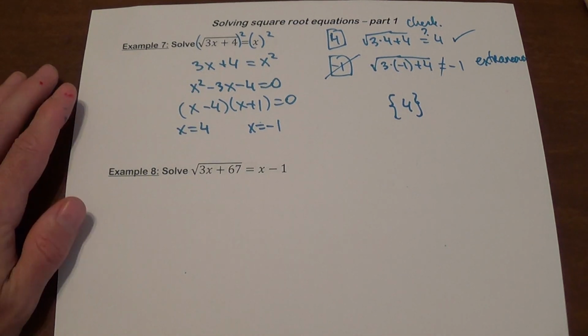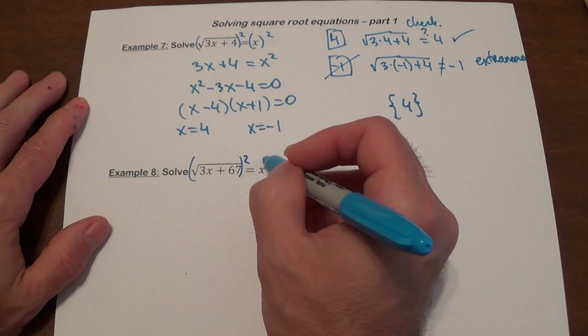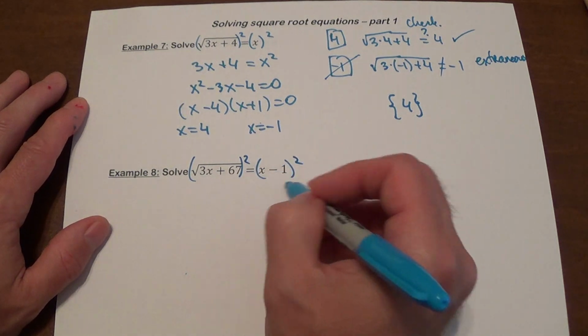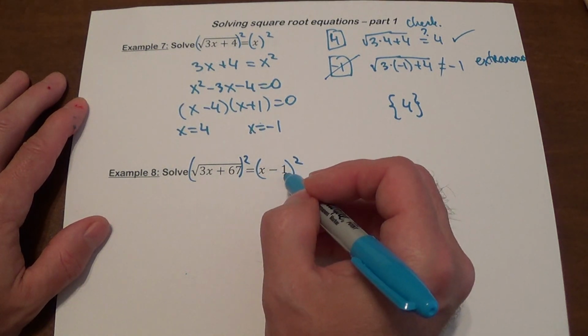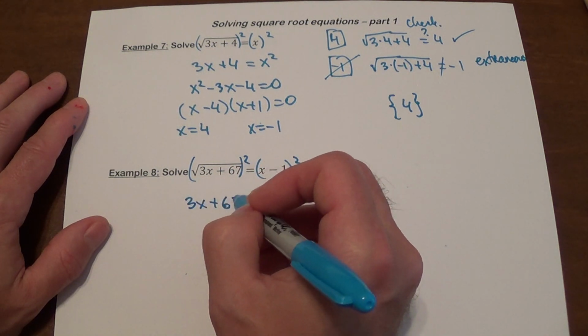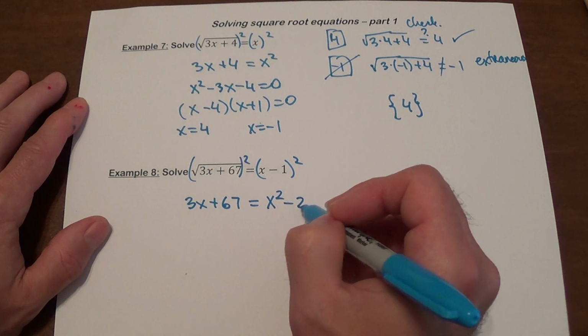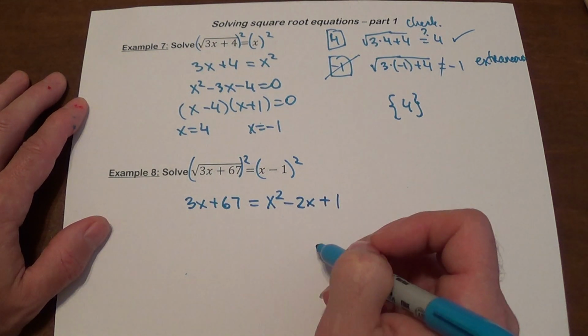This one is ready to go. You have the square root alone, so we're going to square both sides. Please note that here you're going to have to square a binomial, which means you have to expand it properly. 3x plus 67 equals, this is going to give you x squared minus 2x plus 1.